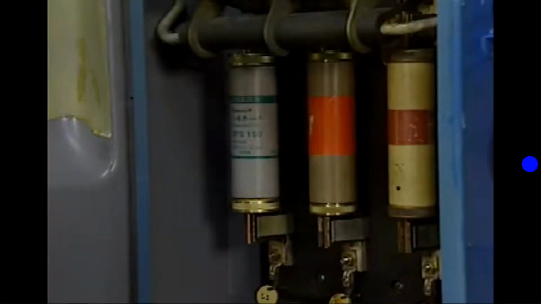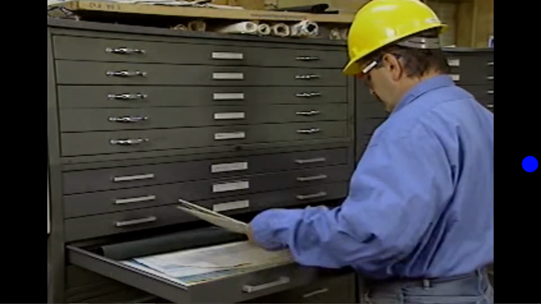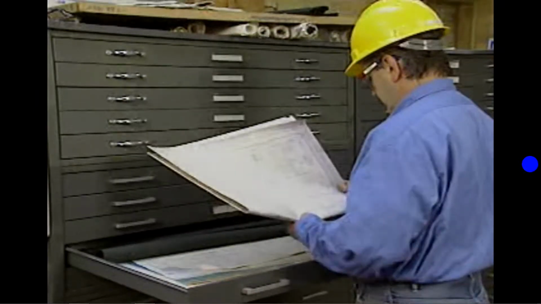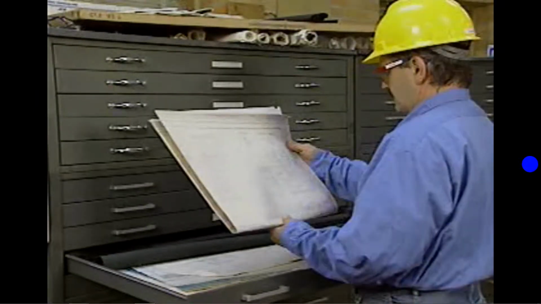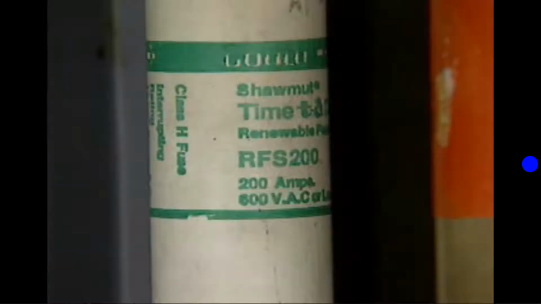It's important to remember that using the rule of thumb technique is only a temporary measure. The fuse rating should be checked as soon as possible in the manufacturer's instructions or the plant's electrical diagrams. Then a permanent replacement fuse of the proper rating should be installed.